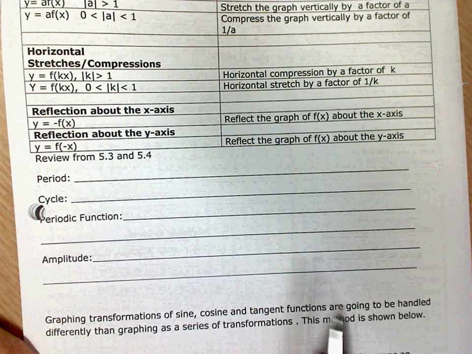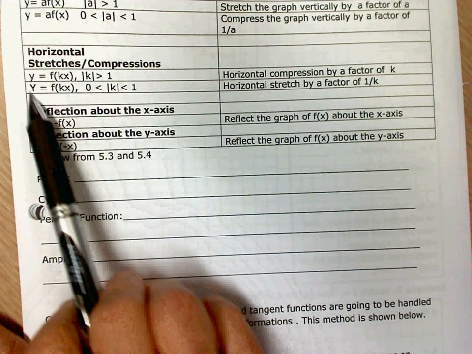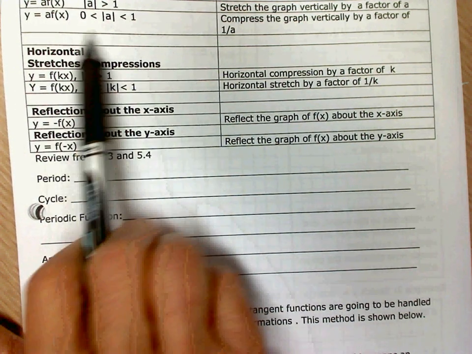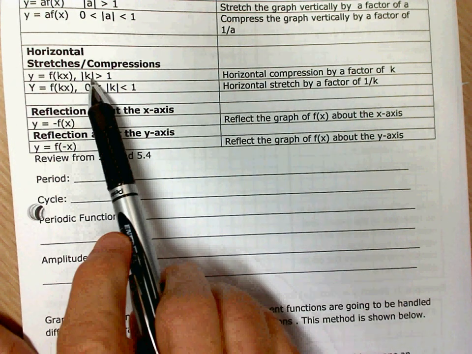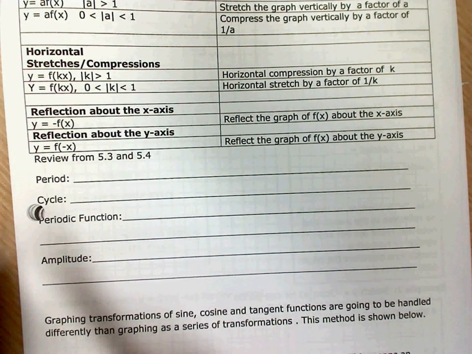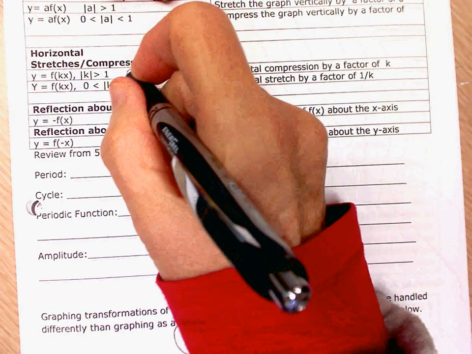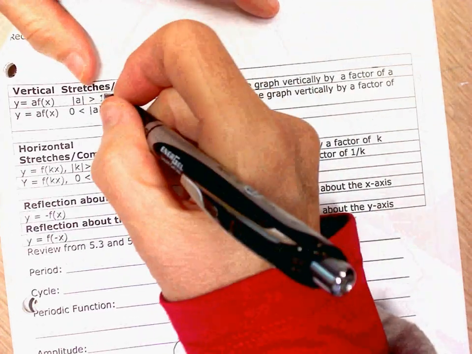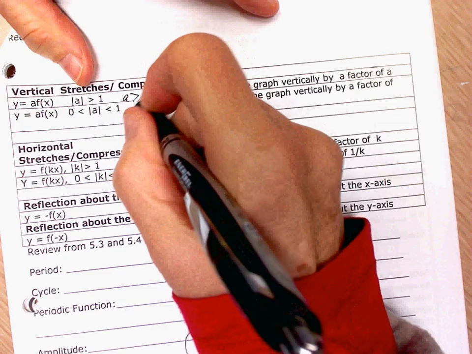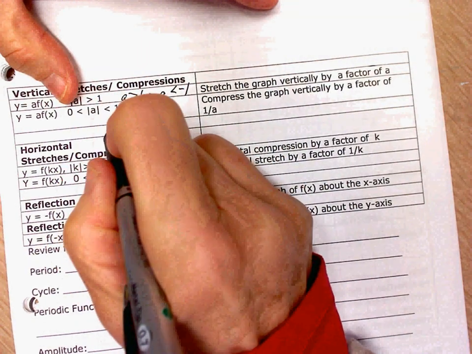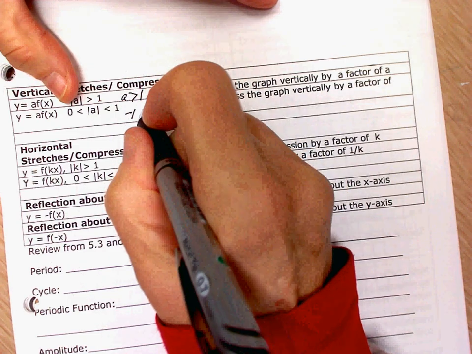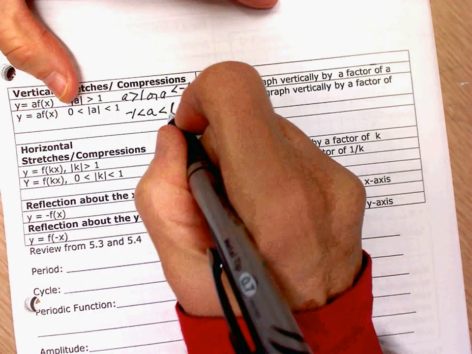We could have horizontal stretches and compressions as well. So if the absolute value of k is greater than 1, either a is greater than 1 or a is less than negative 1, and this is just saying negative 1 is less than a is less than 1.